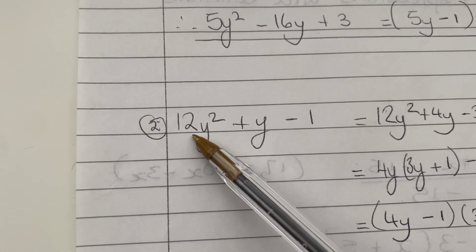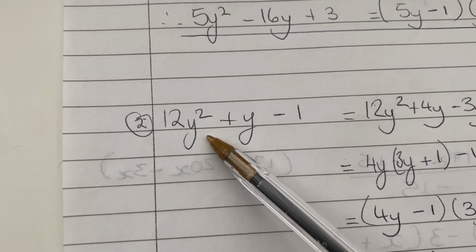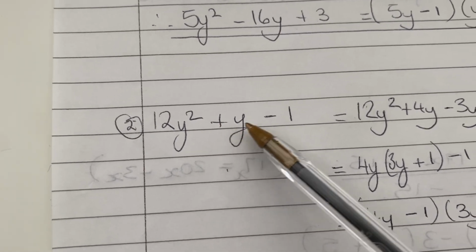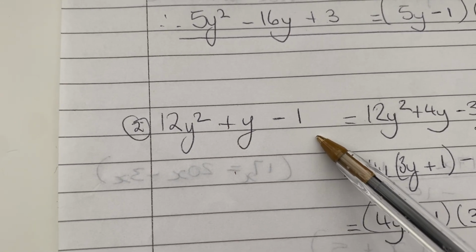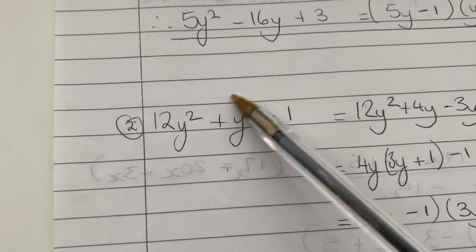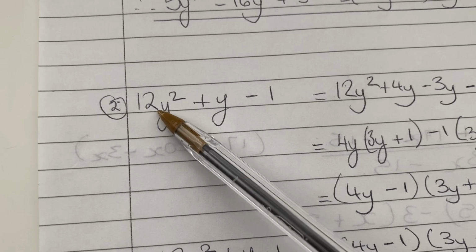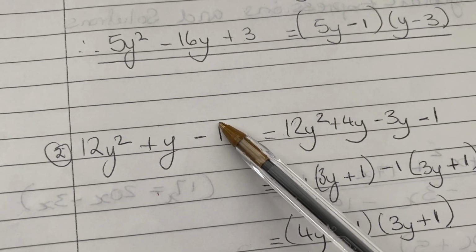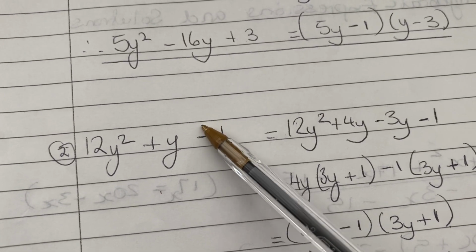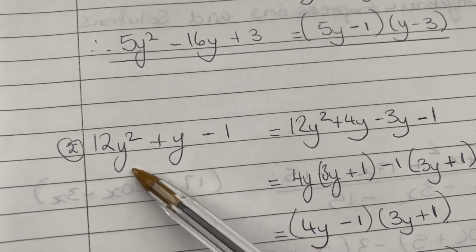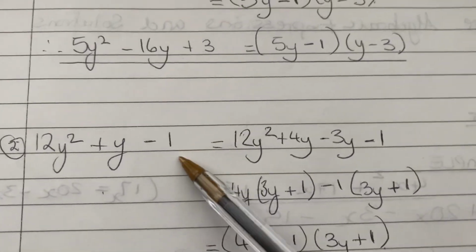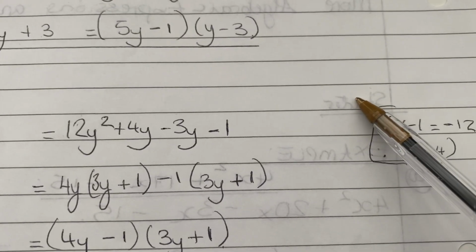So now 12y squared, that will be our next example, plus y minus 1, okay? How am I going to break the middle term? I have a 12 and I have a minus 1. So 12 times minus 1 will give me minus 12.